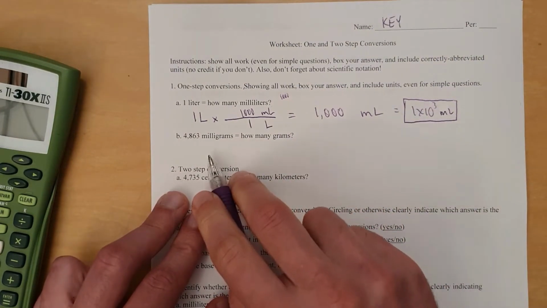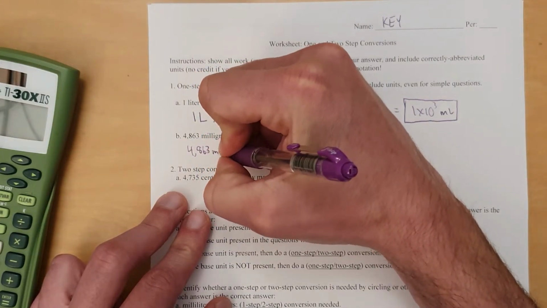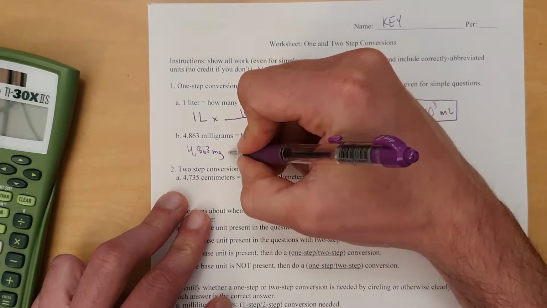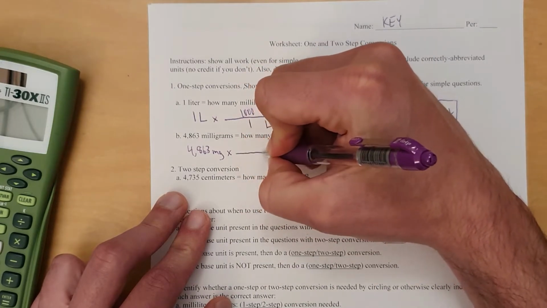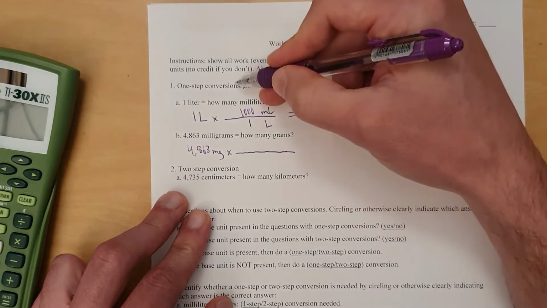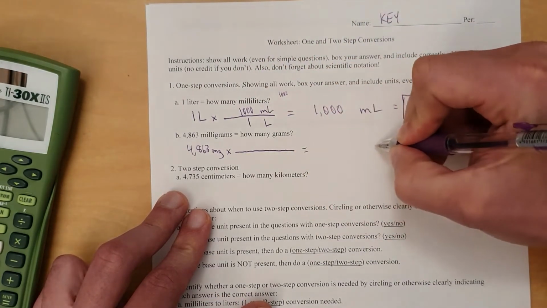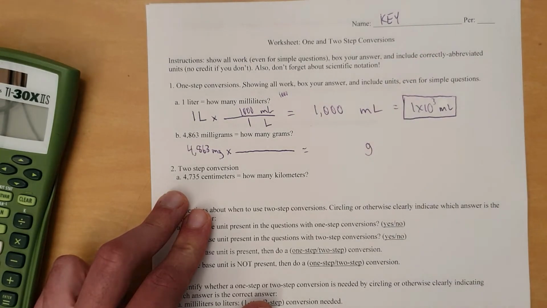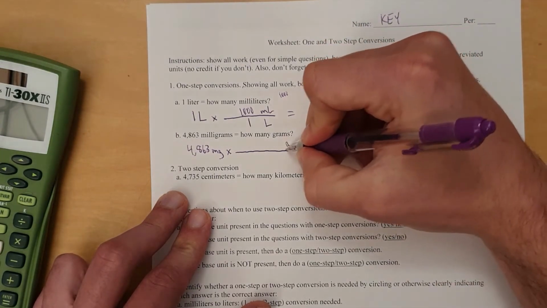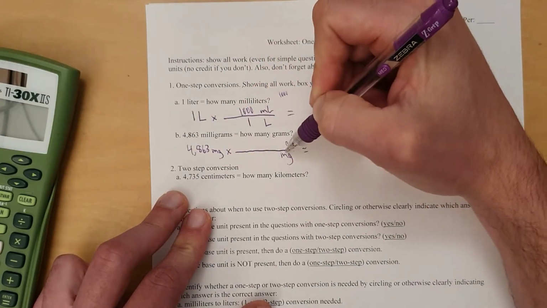Onward. 4,863 milligrams. Yes, that's the standard milligram abbreviation. Times, grams is a base unit, so I know I only need 1 conversion factor. Equals, and then grams will be the answer. So let's put grams on top so it can be in the answer. Let's put milligrams on bottom so milligrams can cancel milligrams.